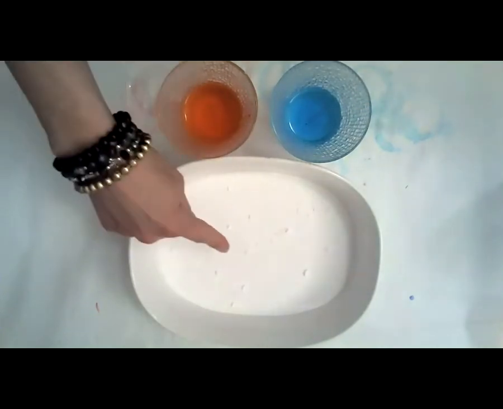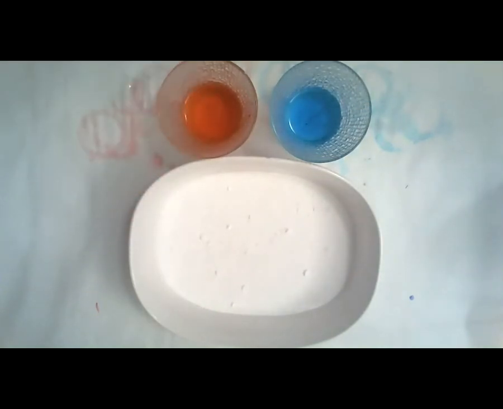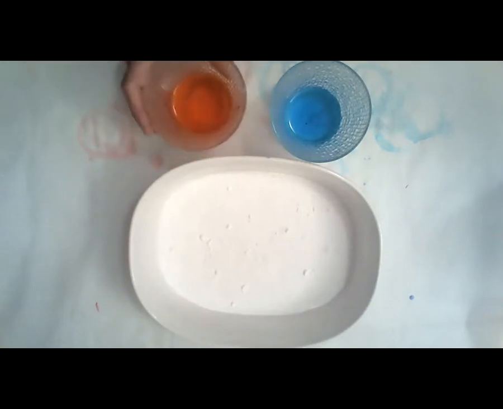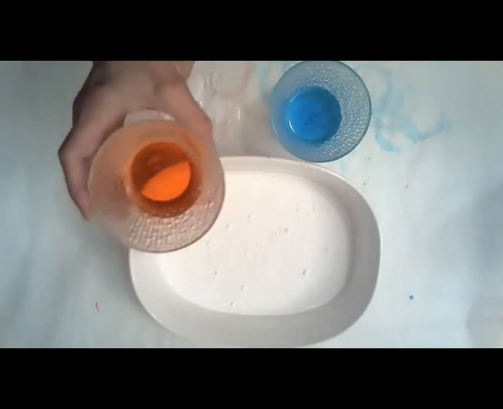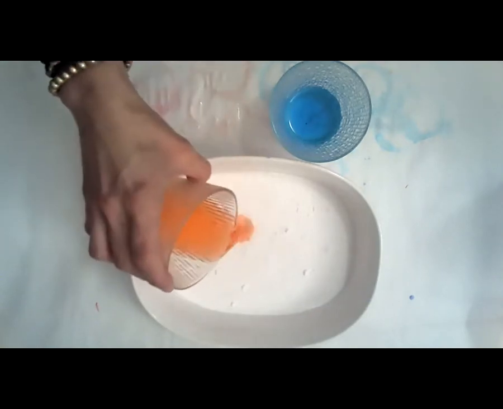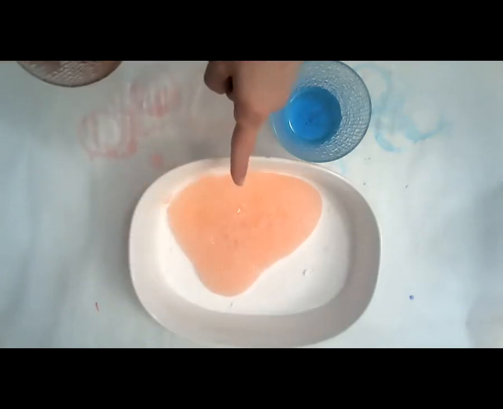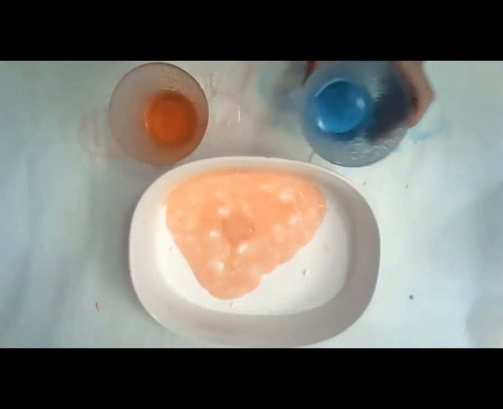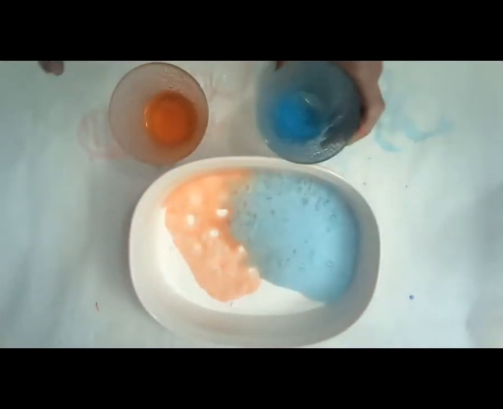Well, I'm going to be mixing a base with an acid. And when that happens, a reaction takes place. So anytime you mix a base and an acid, if something happens, we call that a reaction. So let's see what reaction we get when we mix this acid with this base. Whoa, that's quite a reaction. Let's put some blue in there too.